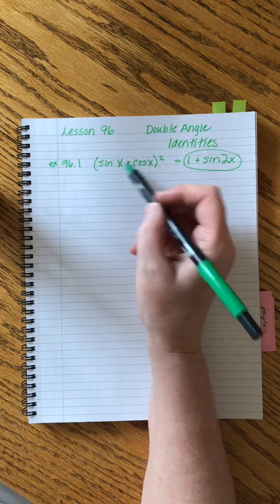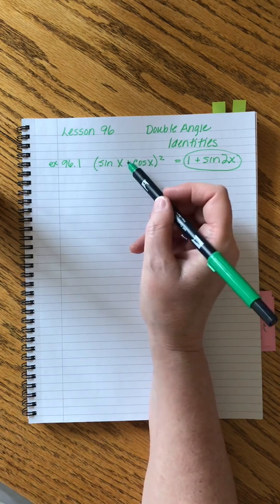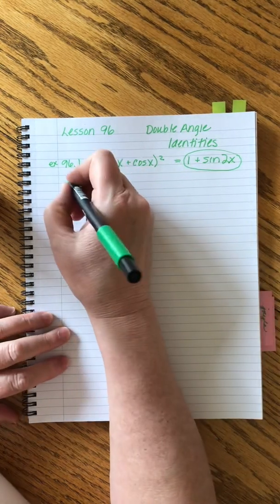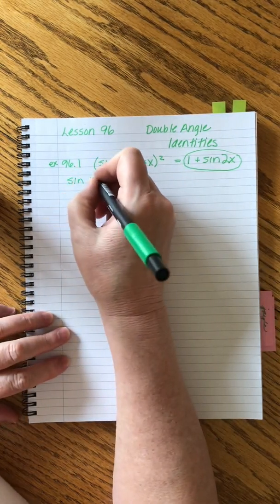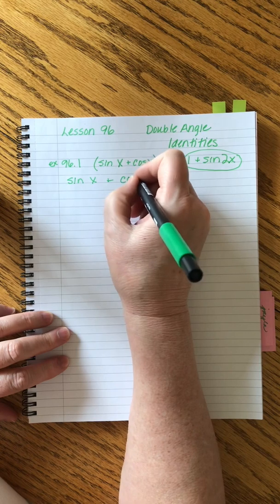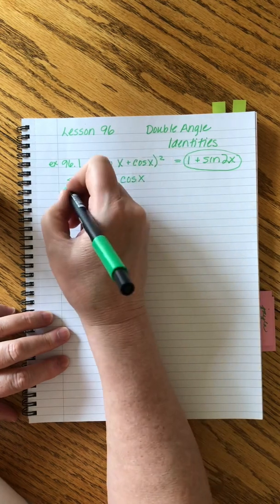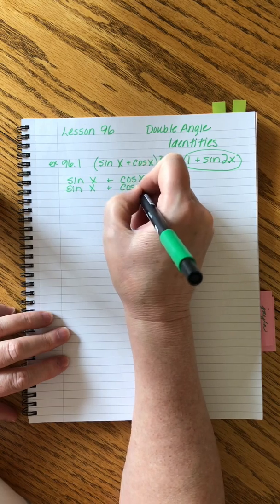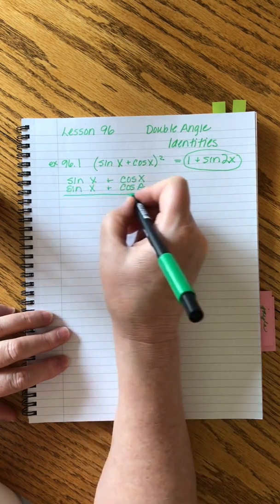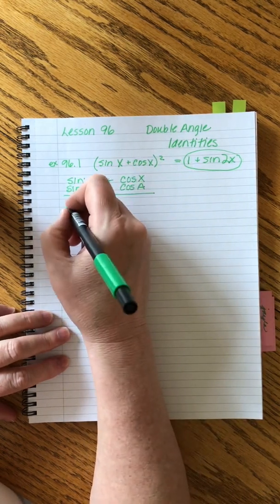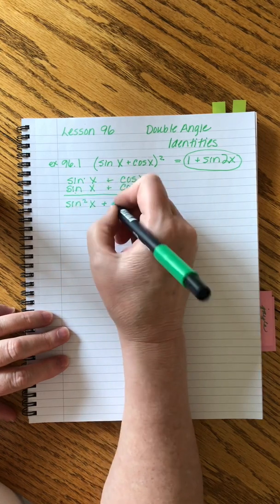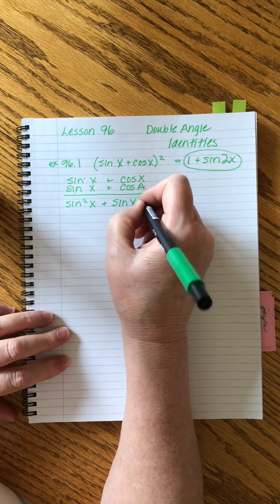We know that when we have essentially a binomial where we're adding and we're squaring it, we have to do the long multiplication, the dance, right? Just like we do in more basic algebra. So I'm going to write this out so we can do this dreaded multiplication. Sine squared x plus sine x cosine x.